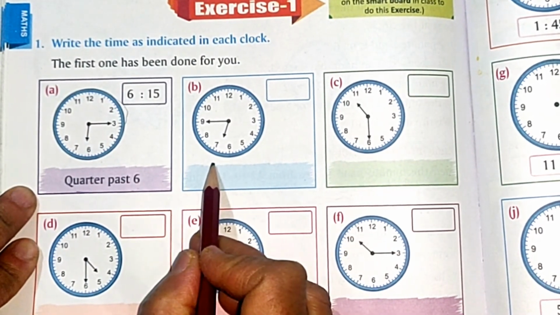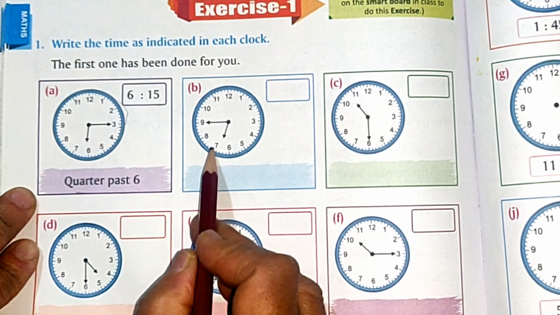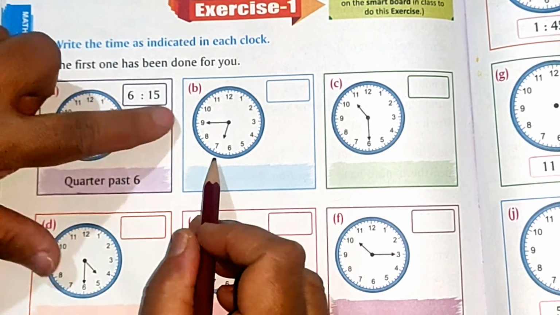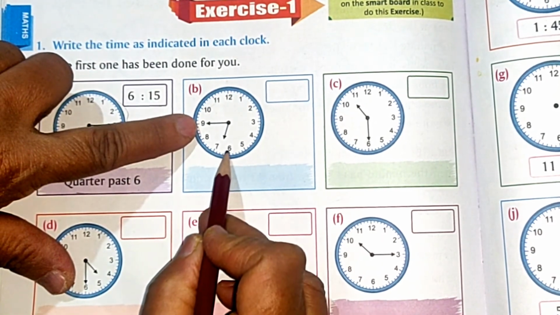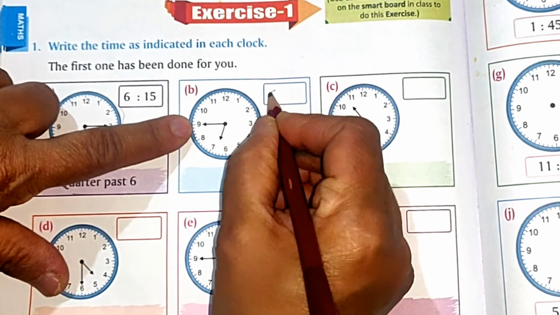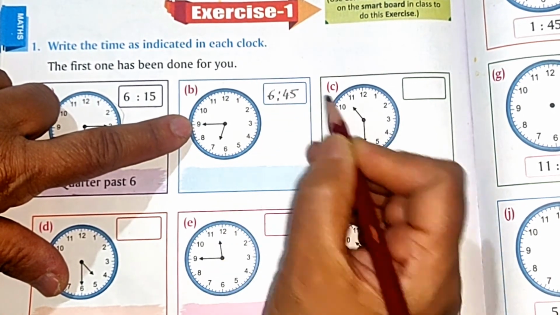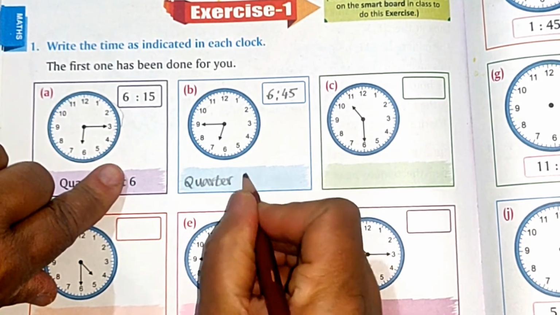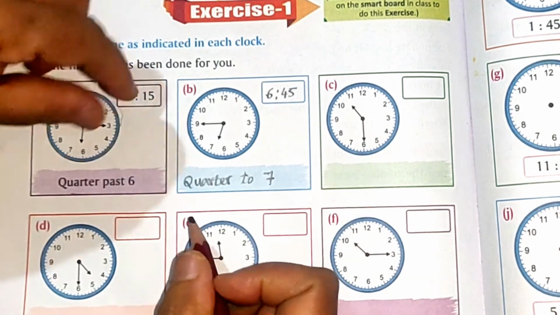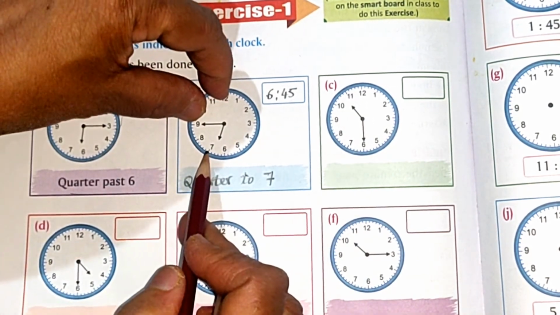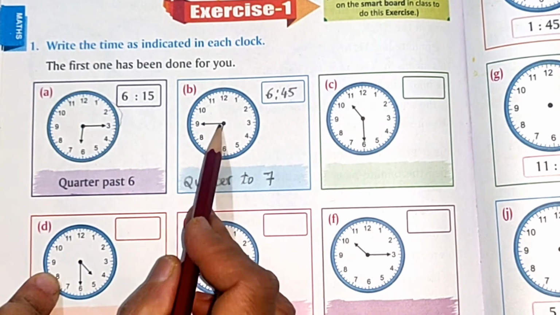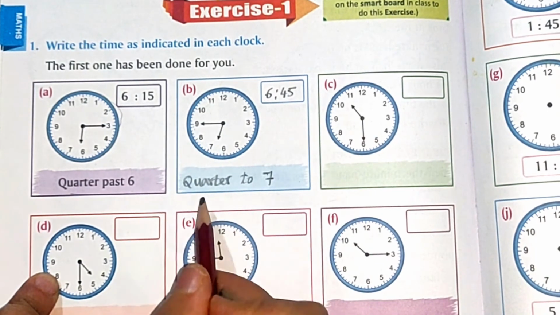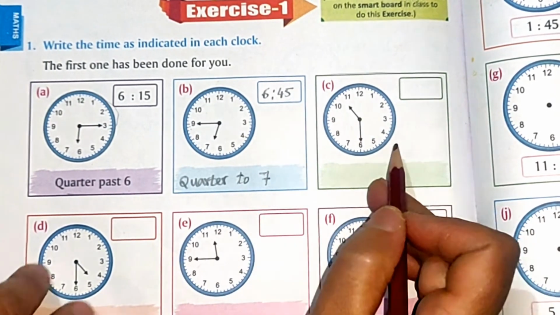What is the time here? It is not 7 o'clock. It is just 15 minutes left for 7 o'clock. So how do we read the time? 6:45. So right here 6:45 and quarter to 7. One quarter is left for 7 o'clock. Understood? So when the minute hand is on 9, 45 minutes, 6:45. So how do we say? Quarter to 7.